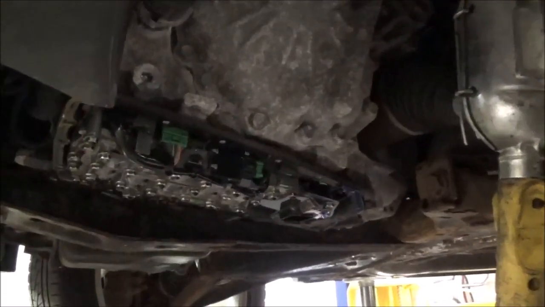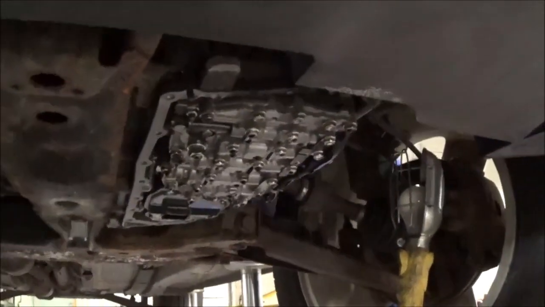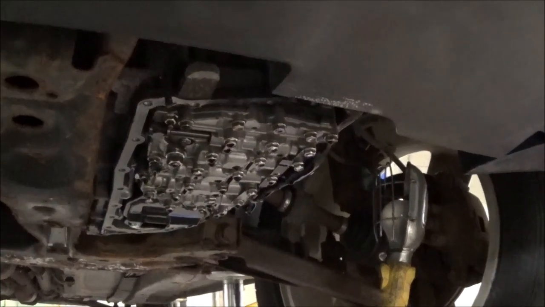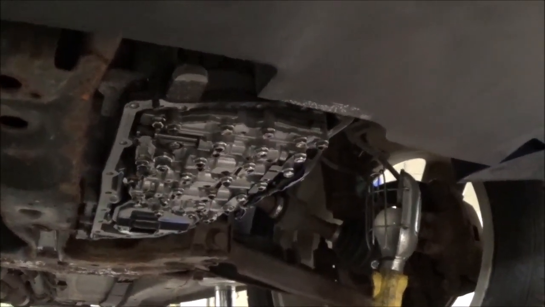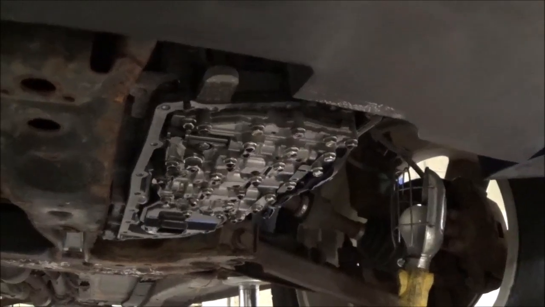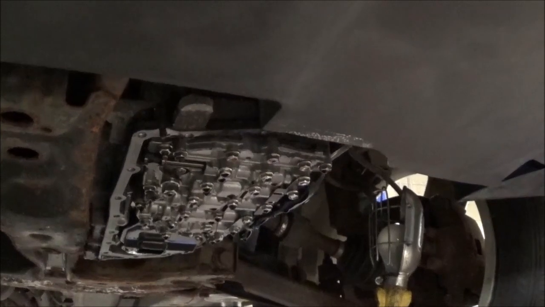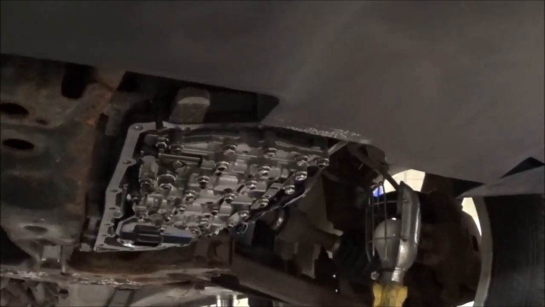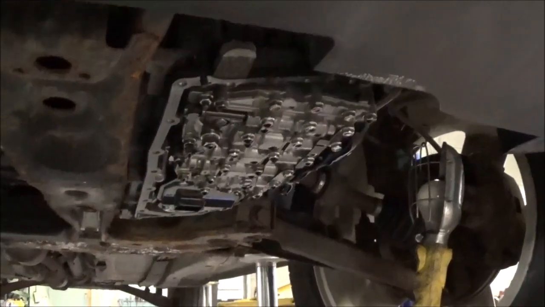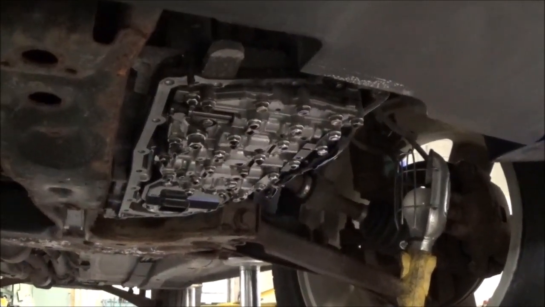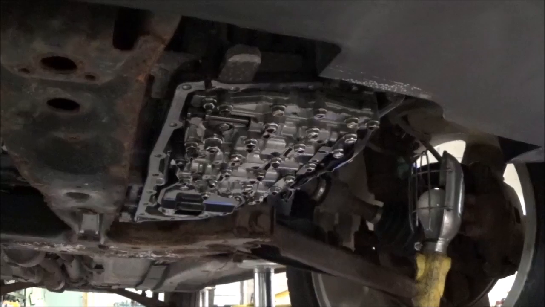The reason I want to check these codes is so we can see what type of codes this transmission sets when the belt breaks, so we get an idea. Also, I want to look at some of the PIDs and see what the PIDs say. What is that turbine speed sensor doing? Or let me see, I think that's the output speed sensor. Yeah, turbine output. What are the variators doing? Are they even moving? If you put it in drive, are they moving? If you put it in reverse, are they moving? What's the secondary pressure?